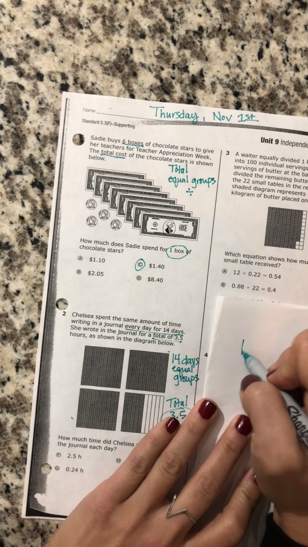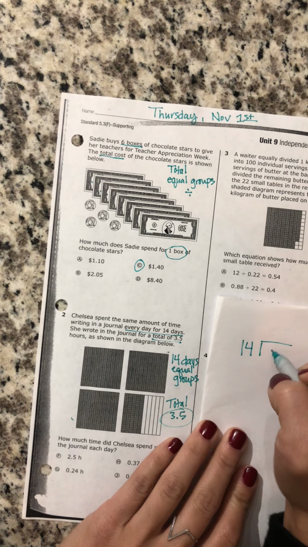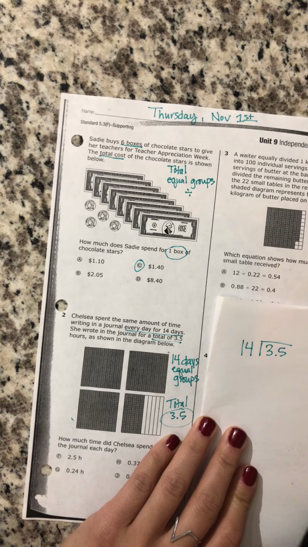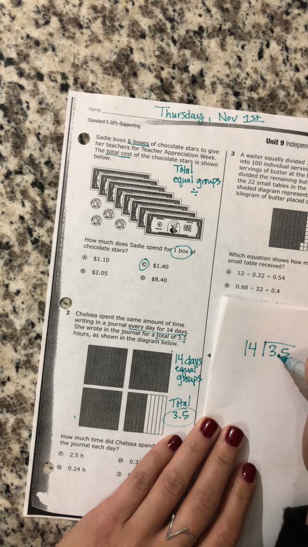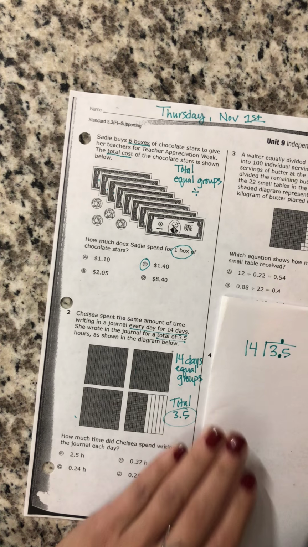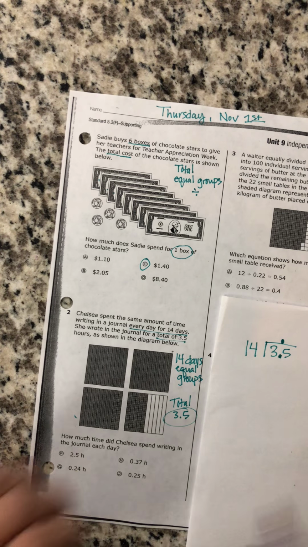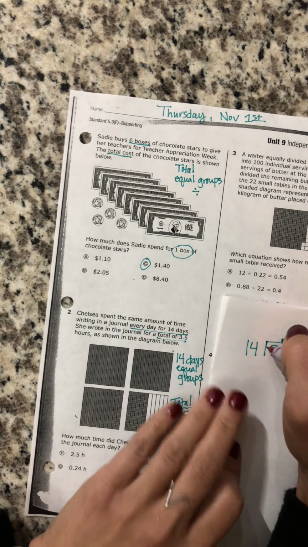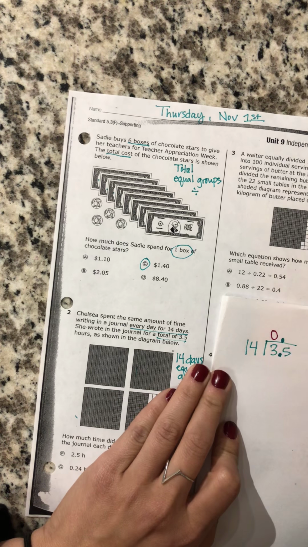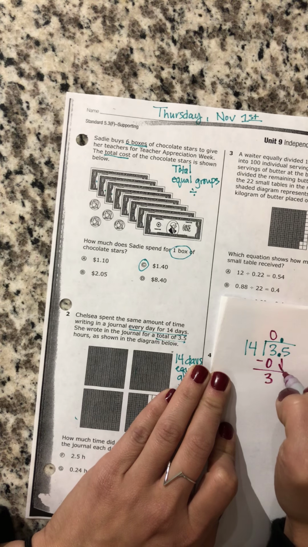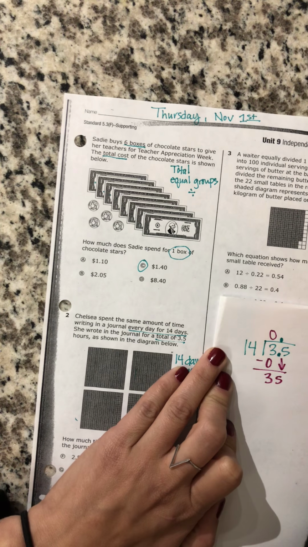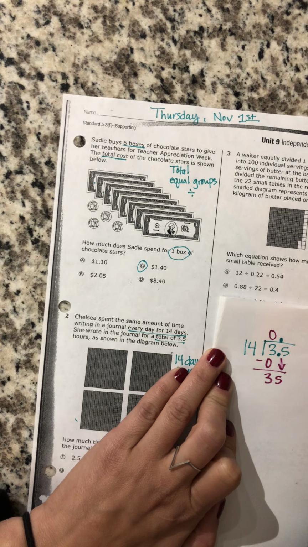I have 14, and I'm dividing that into 3 5/10. Okay, and we know that my decimal in division just comes straight up. So 14 cannot go into 3 at all. So put a 0, 0 times 14 is 0, subtract, and I get my 3, bring down my 5. Let's go ahead and do my toolbox. That's 14 times 1 is 14.